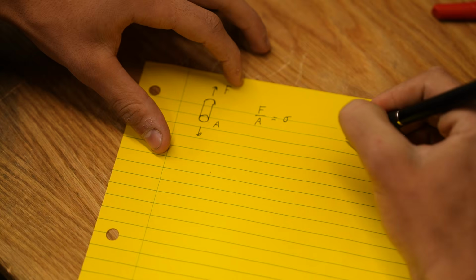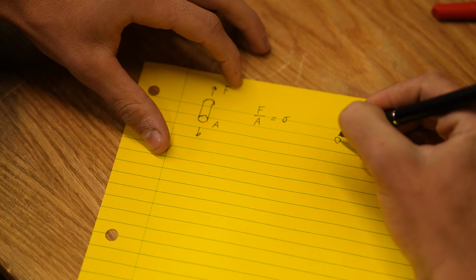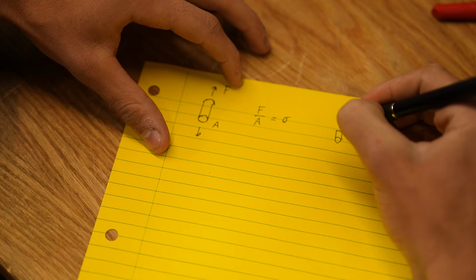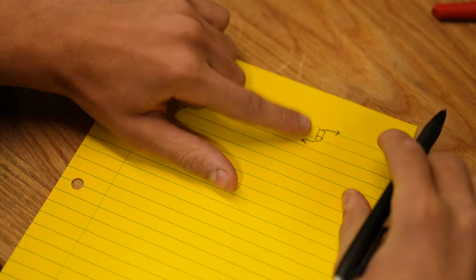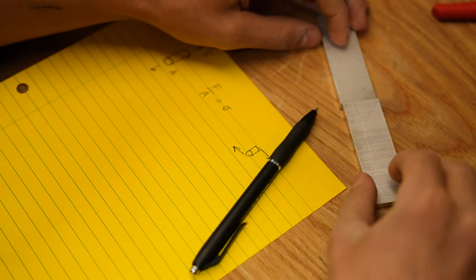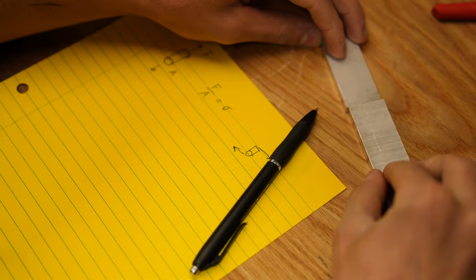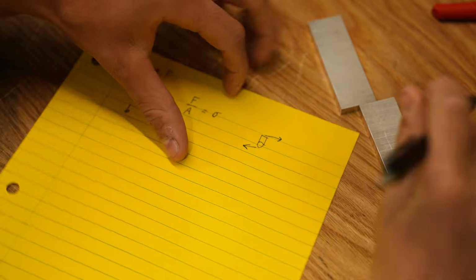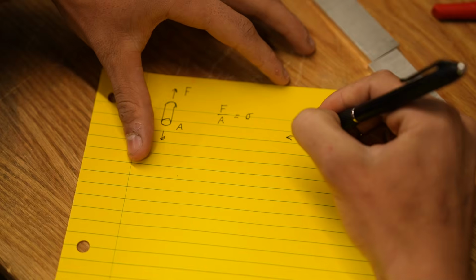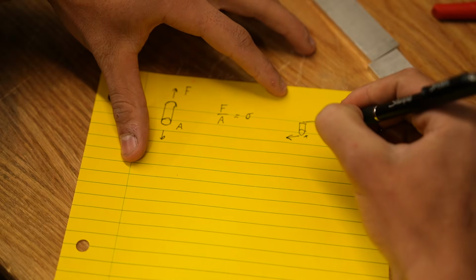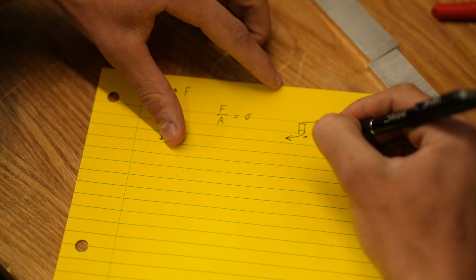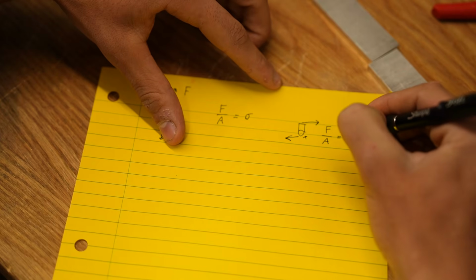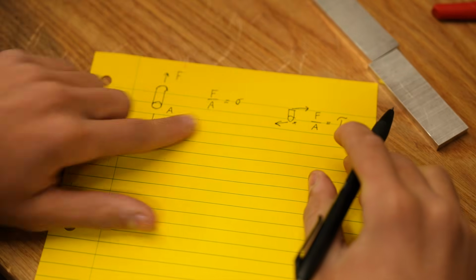The other fundamental type of stress is what's called a shear stress. If we have that same object and we apply a load across it, such as this, then what's going to happen is rather than pulling it apart, it's going to slip. That is called a shear failure. The shear stress equation is the force in the shear direction divided by that same cross-sectional area is equal to tau, shear. Okay?